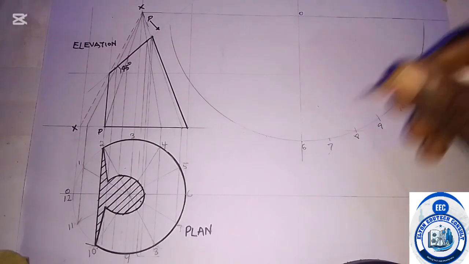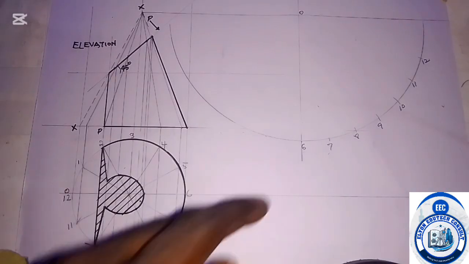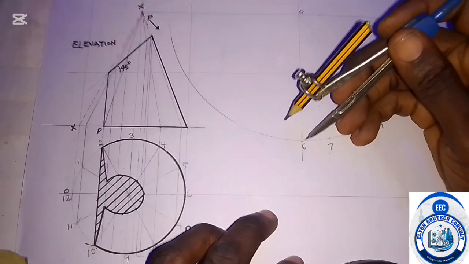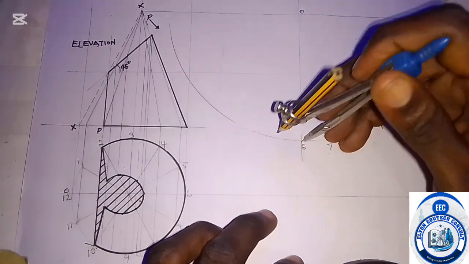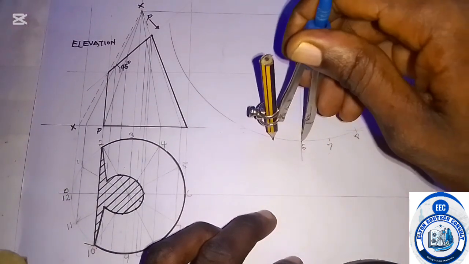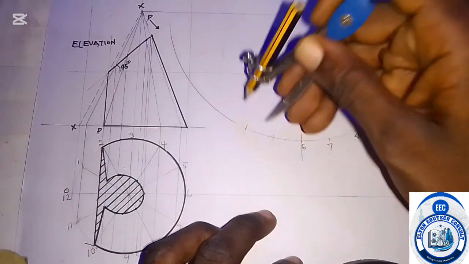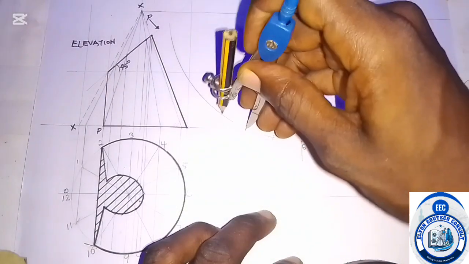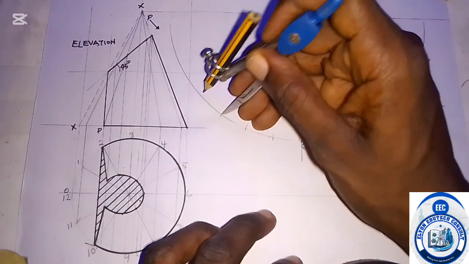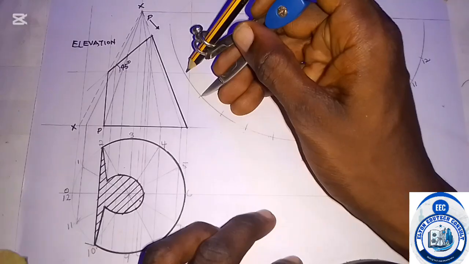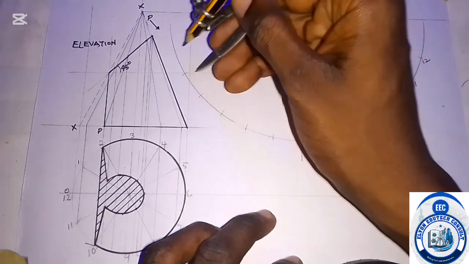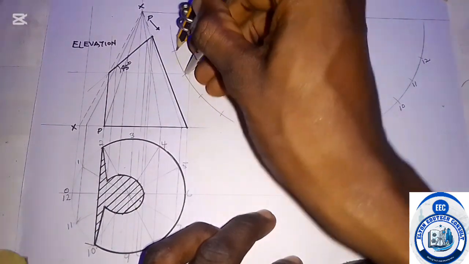Now this other side, I'm going to count down till I get to 0. So this is 5, 4, 3, 2, 1, and 0. So let's number that.